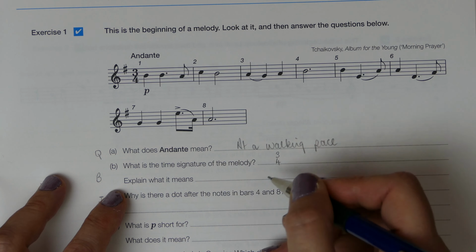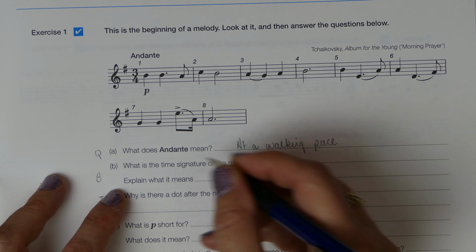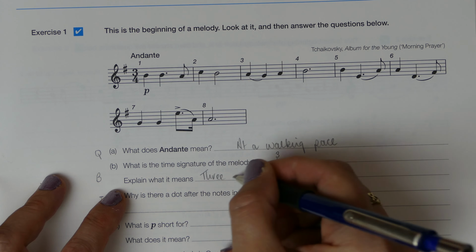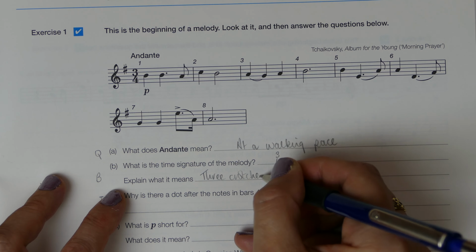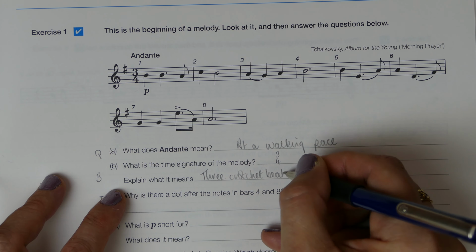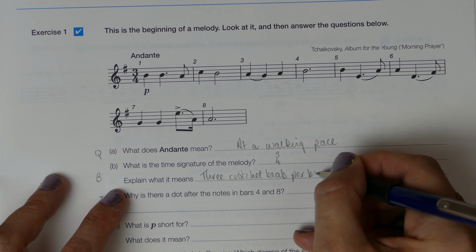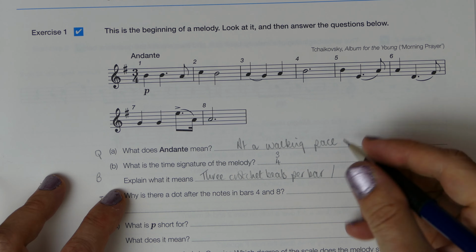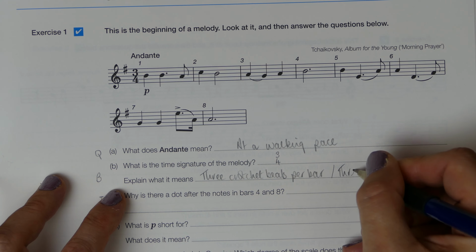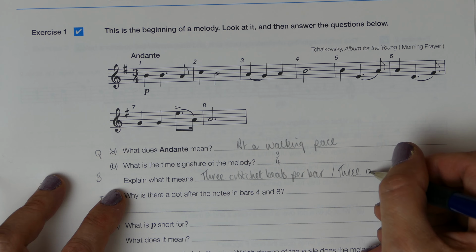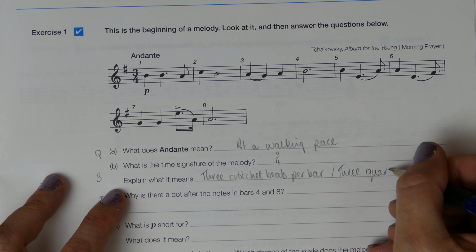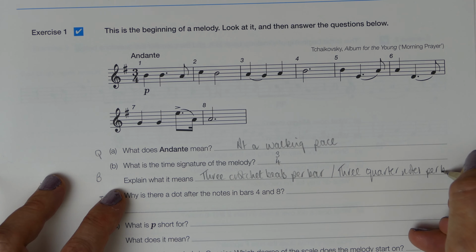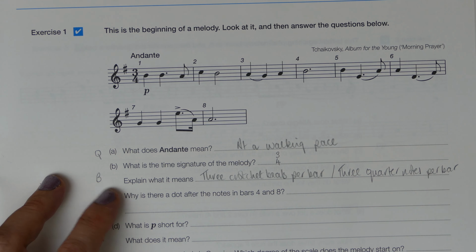And so the full meaning of that time signature is 3 crotchet beats per bar, or alternatively, 3 quarter notes per bar. That fully explains all aspects of the time signature.